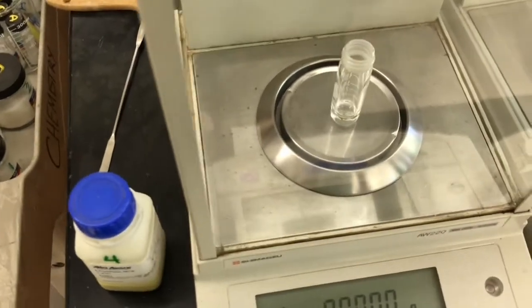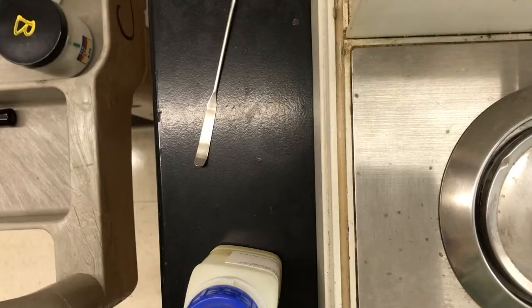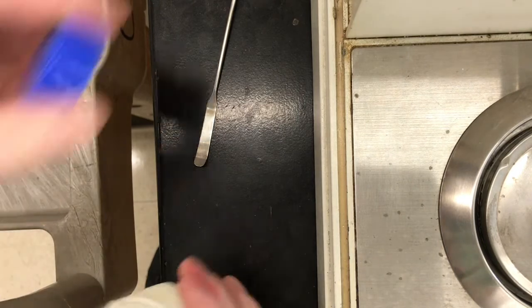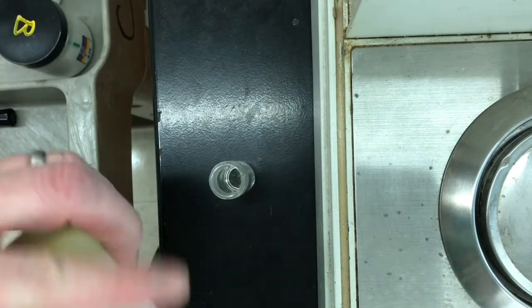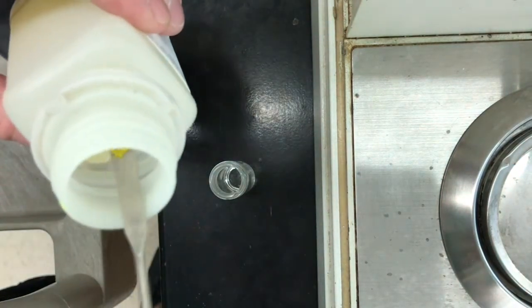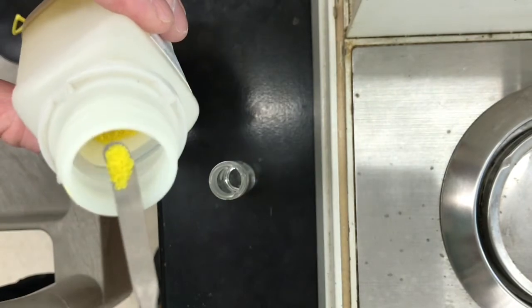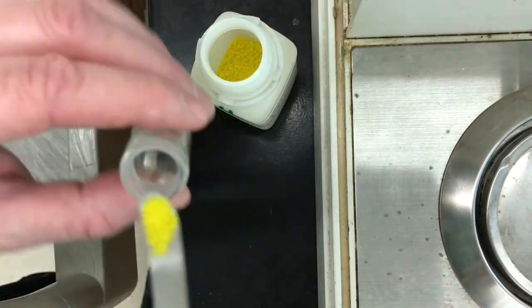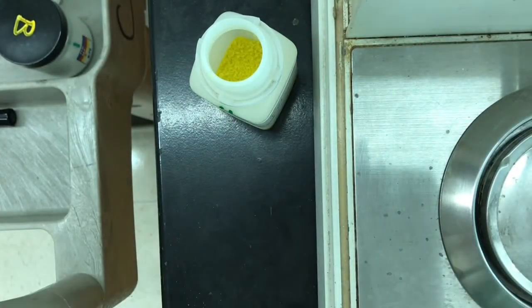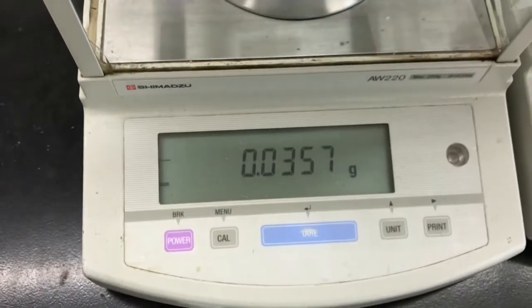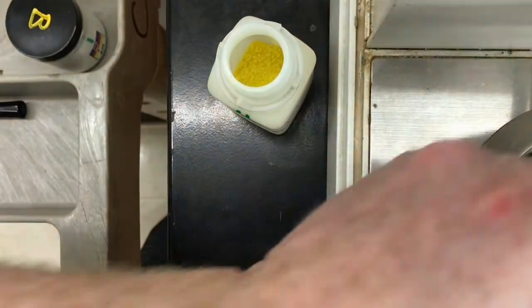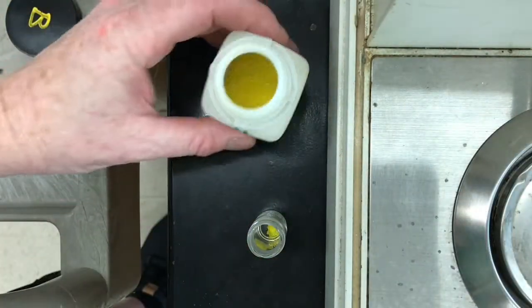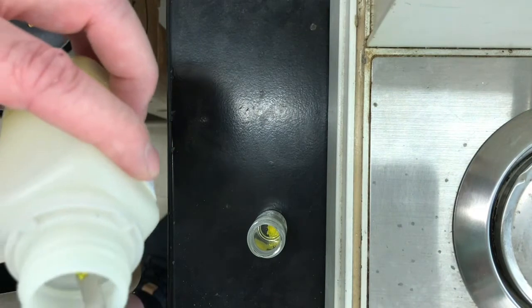Now I will add the fluorinone. I'm aiming for 0.2 grams of fluorinone, approximately. So let's do it. Fluorinone, remember, is the yellow solid of these compounds. Let's see if that's 0.2 grams right there. 0.03. Still got a ways to go. Now we have an idea of how much 0.2 will look like. And I'm doing the additions outside the scale, as always.